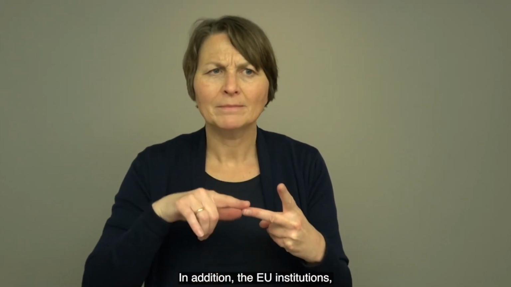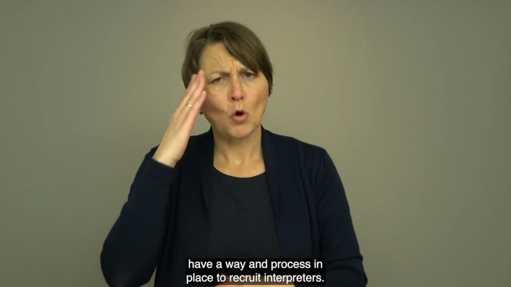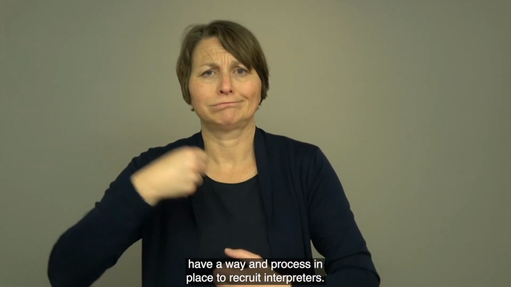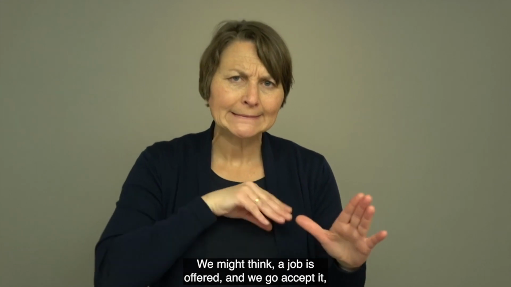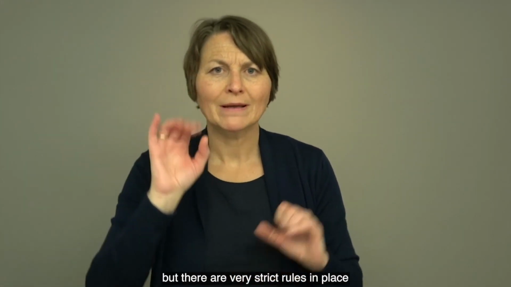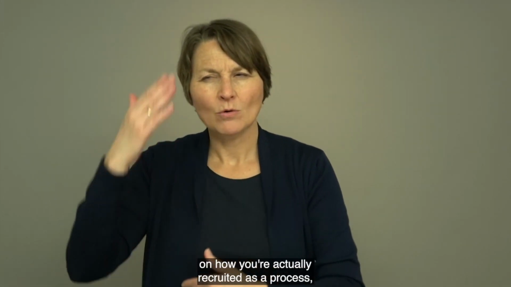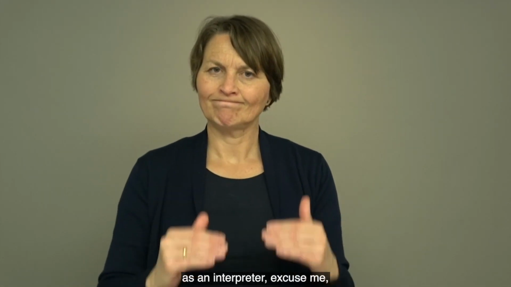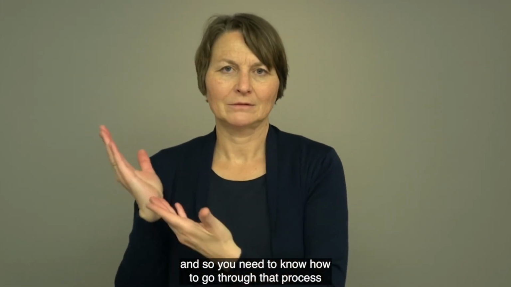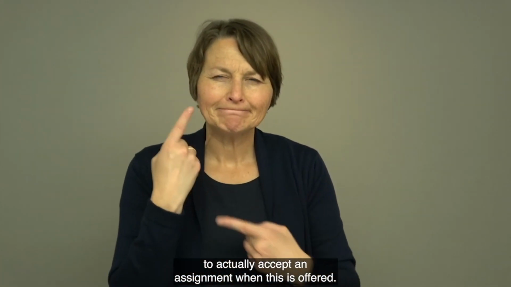In addition, the EU institutions like the Commission, the Parliament, have a way and process in place to recruit interpreters. We might think, a job is offered and we go accept it, but there are very strict rules in place at the Parliament and at the Commission on how you're actually recruited as an interpreter. And so you need to know how to go through that process to actually accept an assignment when this is offered.